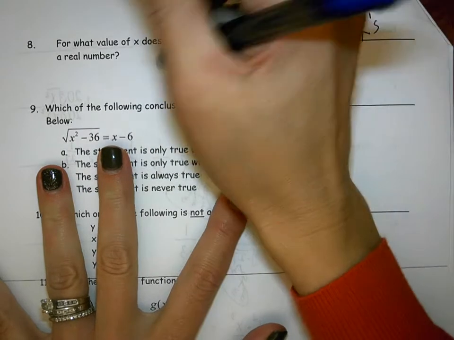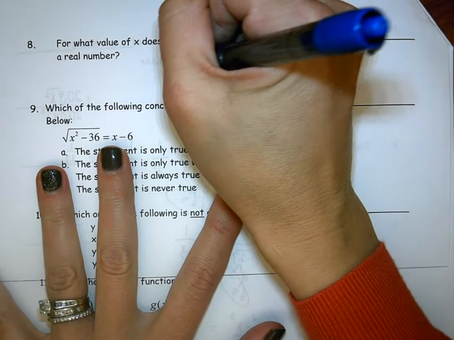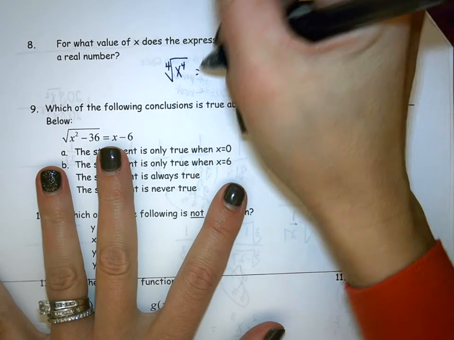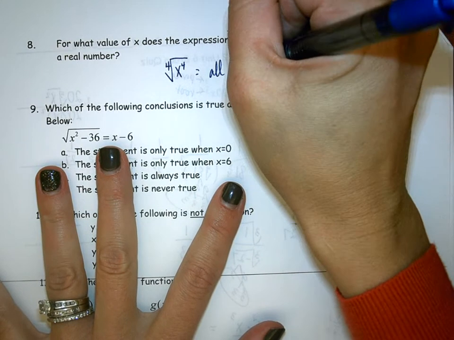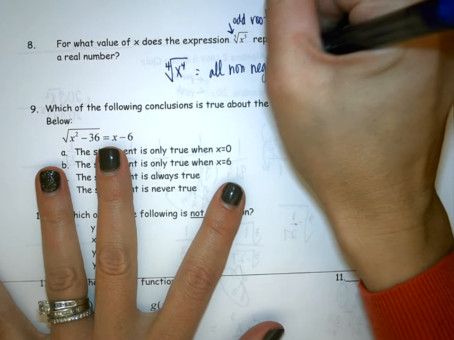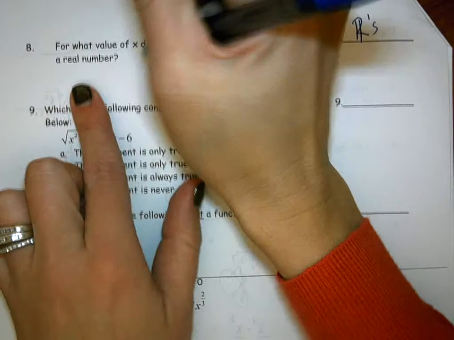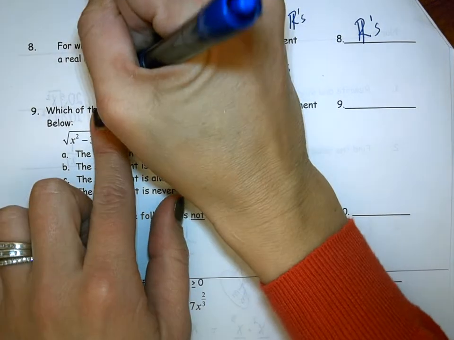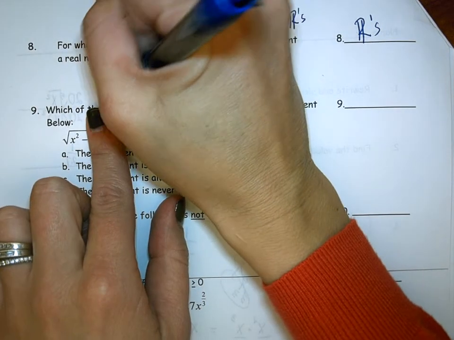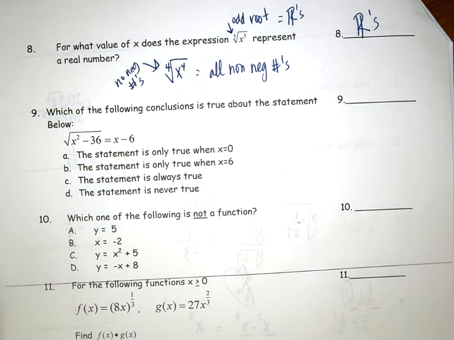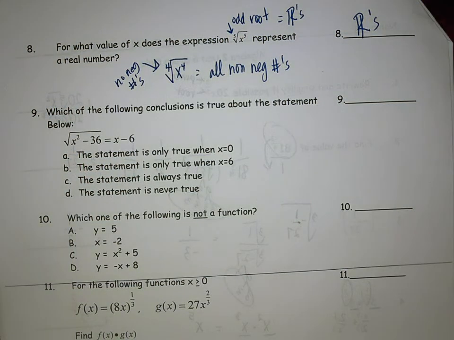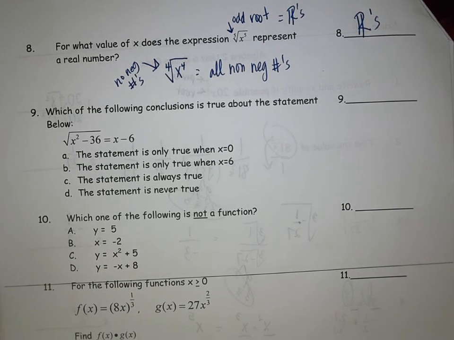If you have an even root, like if you had the 4th root of x to the 4th, this would be all non-negative numbers. Even roots, no negative numbers. Can you have 0? Yes, 0 is okay. Negative numbers, not okay. So that's why it says all non-negative numbers, because 0 would be considered not a negative number. Are we good there?